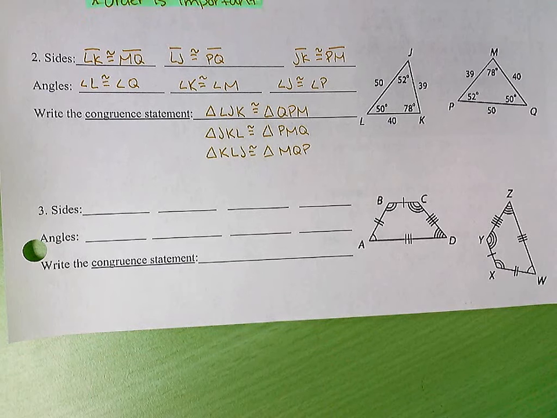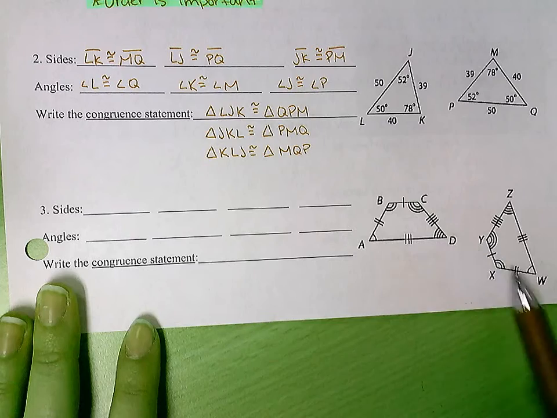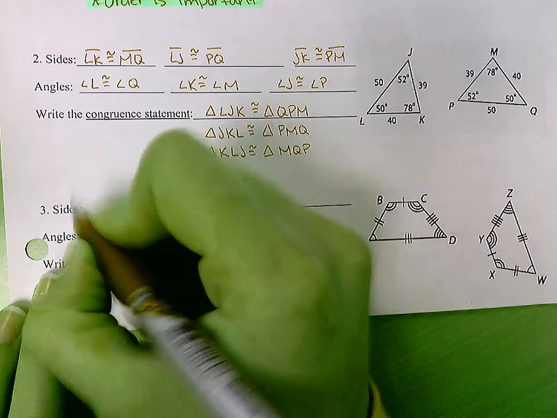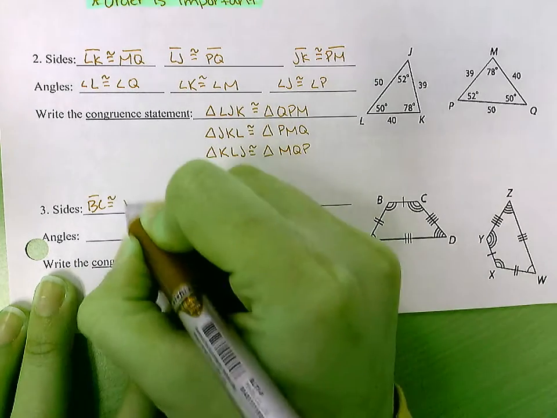Number 3 is just like the other two problems, but instead of a triangle, it's a trapezoid. It's a quadrilateral, so it has 4 sides instead of 3. So you're going to do the same process with the sides. You're going to look for that 1 dash mark in both. Those sides are congruent. So I could say BC is congruent to XY.